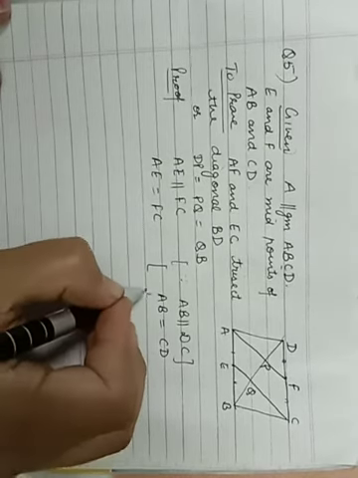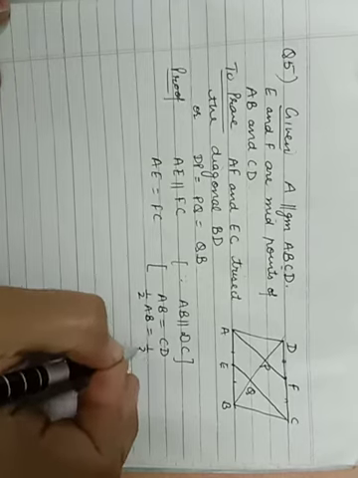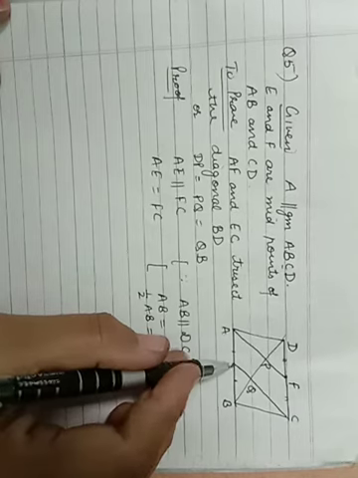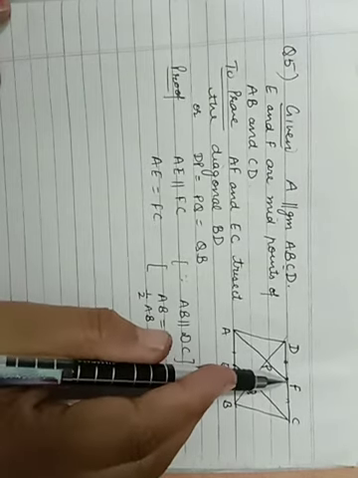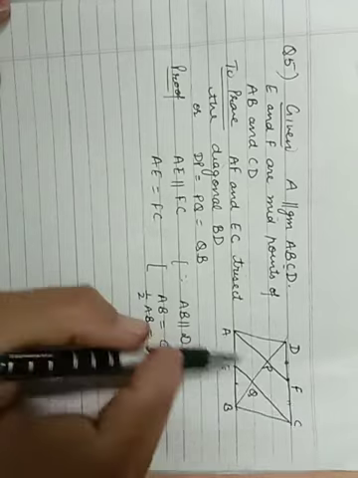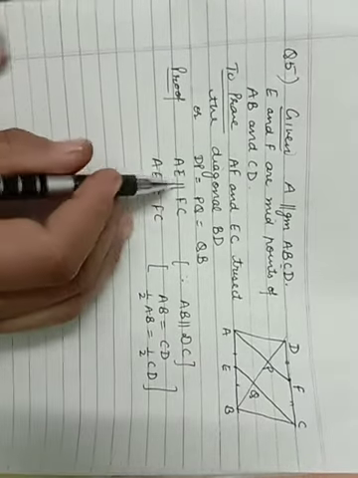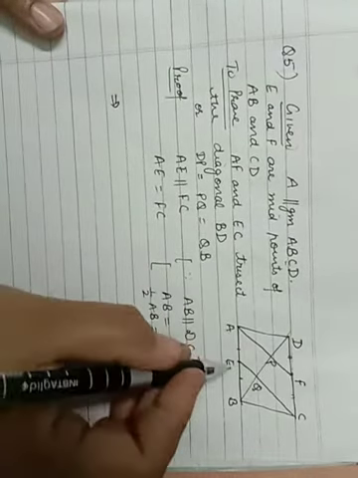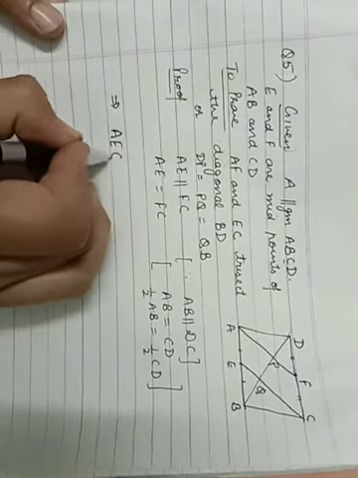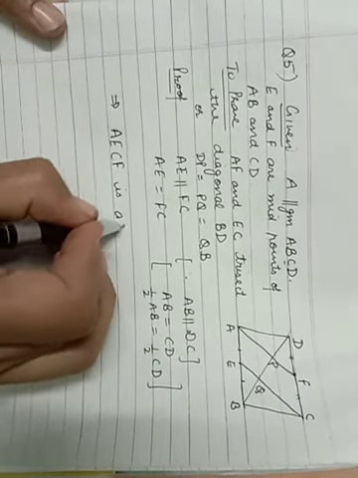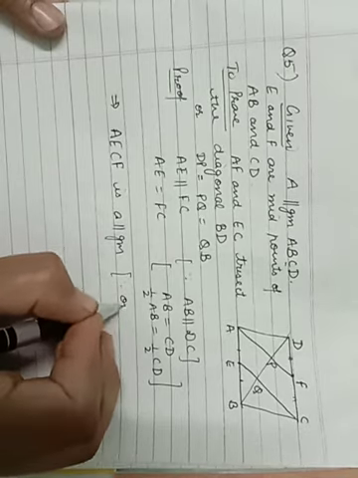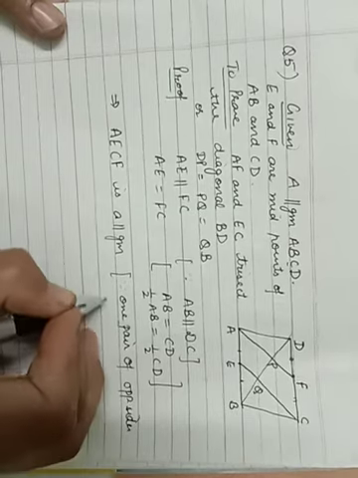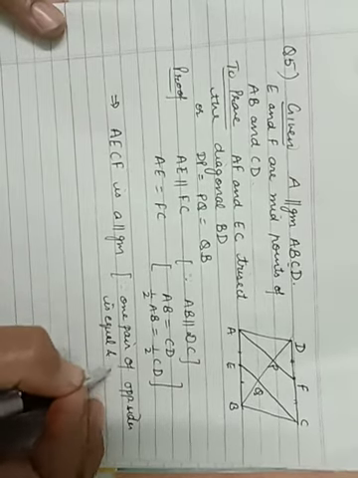As it is a parallelogram, half of AB will be equal to half of CD. Their halves will be equal, as they are the halves of AB since E is a midpoint, and they are also the halves of DC since F is a midpoint. So half equals half, meaning AE is equal to FC. And one pair of opposite sides is equal and parallel. This implies AECF is a parallelogram, because one pair of opposite sides is equal and parallel, right?